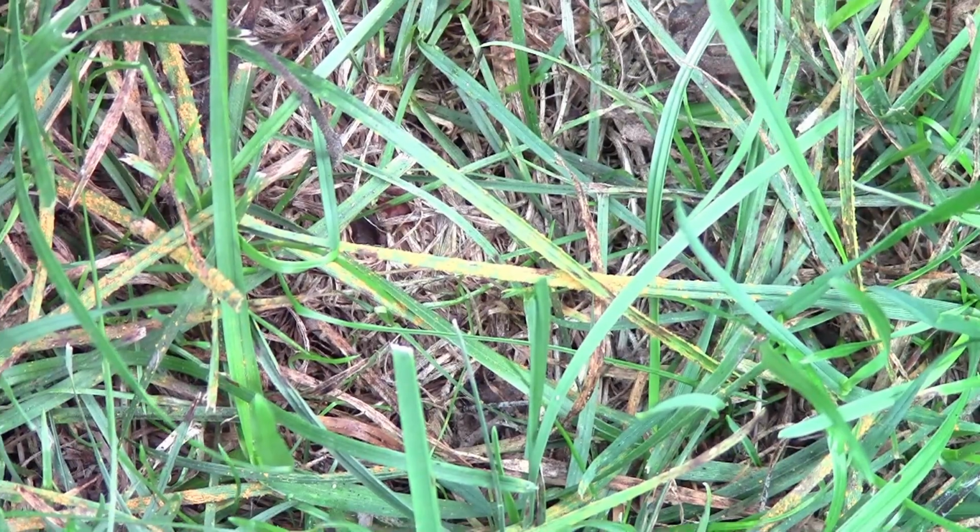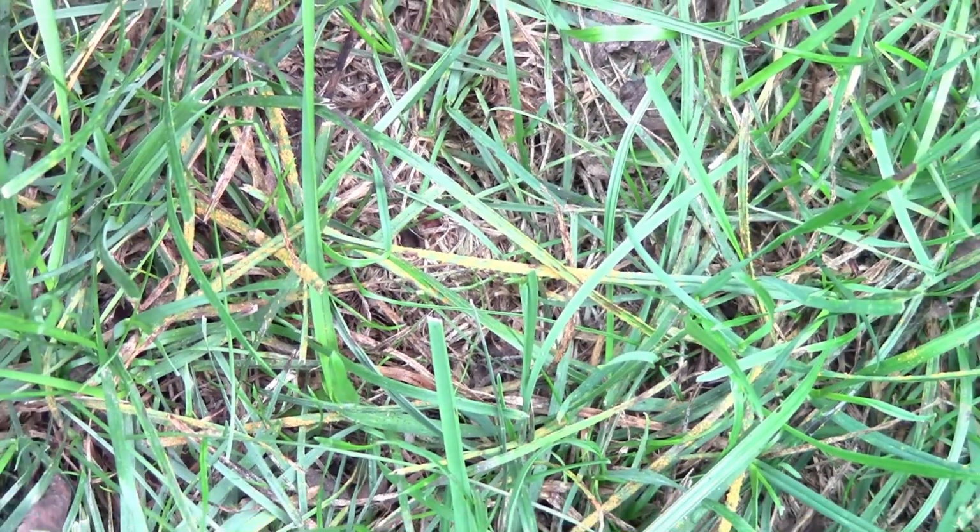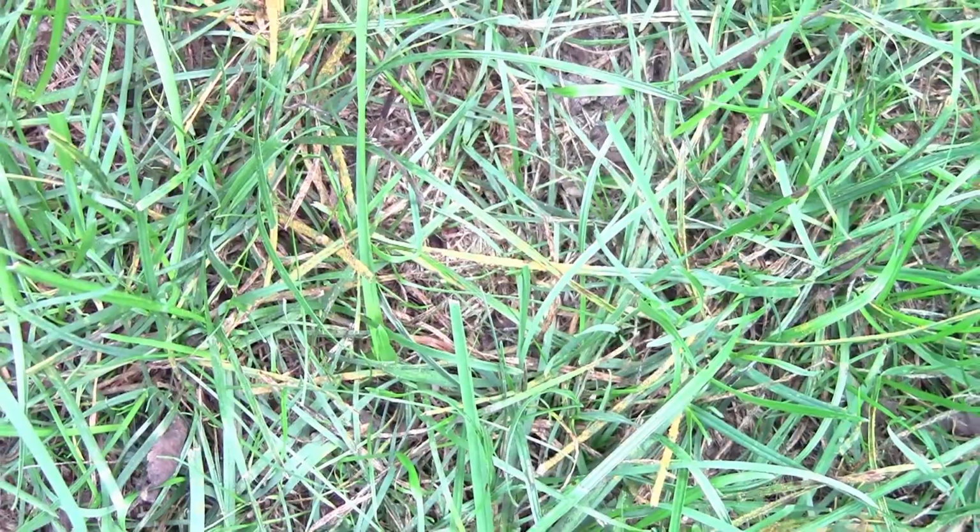Rust fungi attack lawns, perennials, shrubs, and trees. When it's found on lawns, it can cause the entire area to become orange. Walking on the lawn can get the orange spores on shoes and lawnmowers. It usually doesn't kill lawns, and if they're fertilized and watered, the grass can outgrow the fungus.